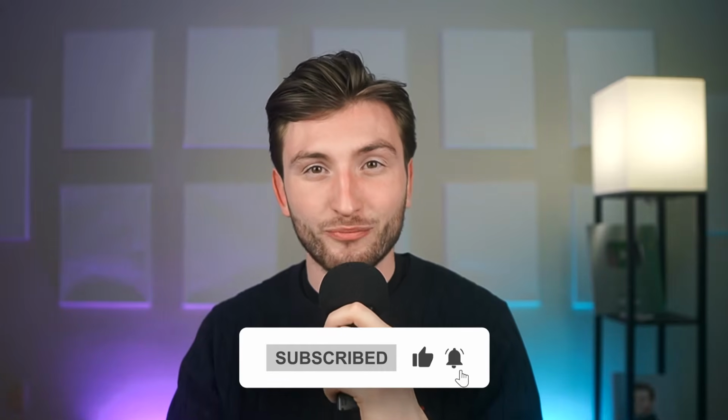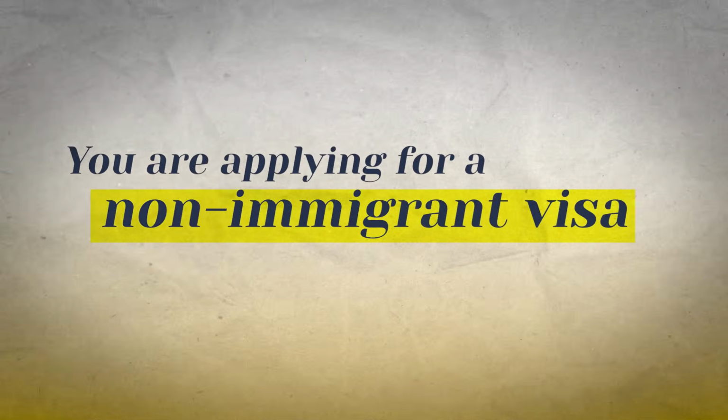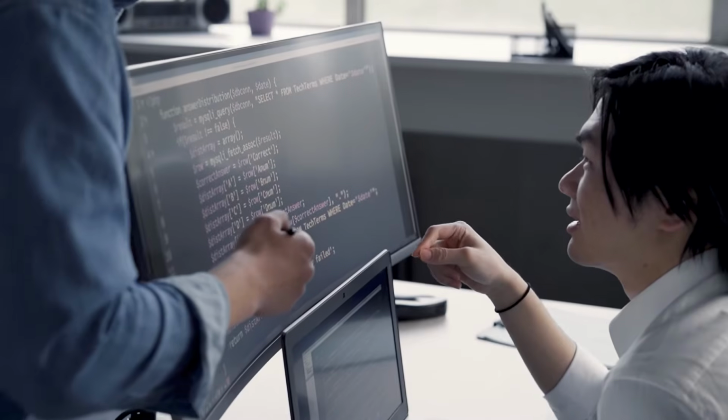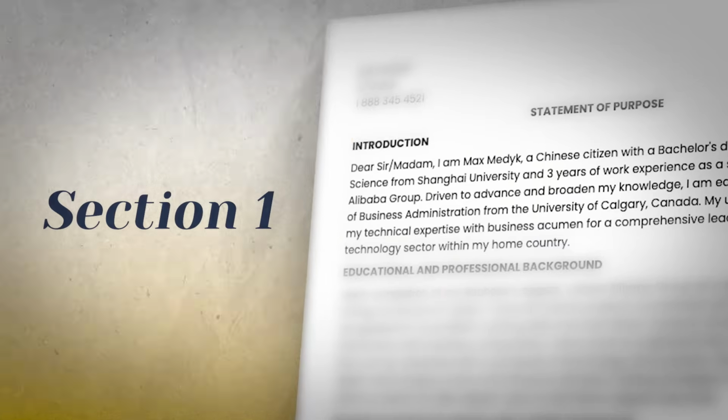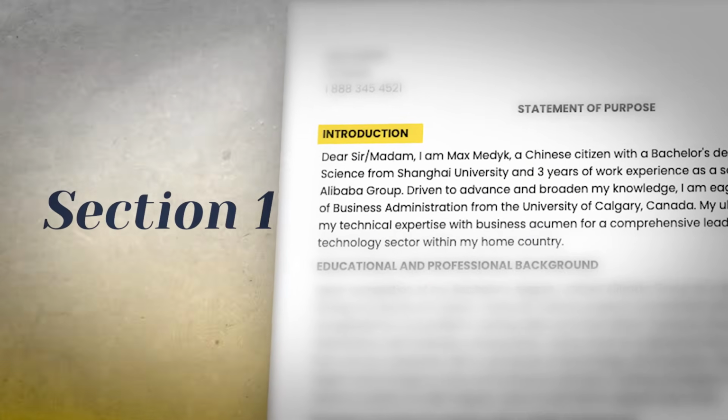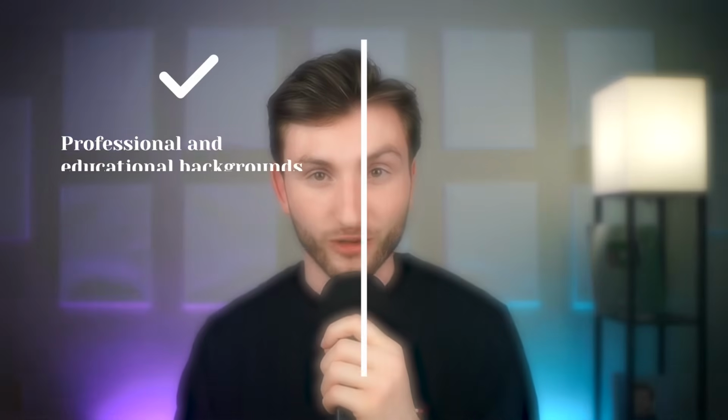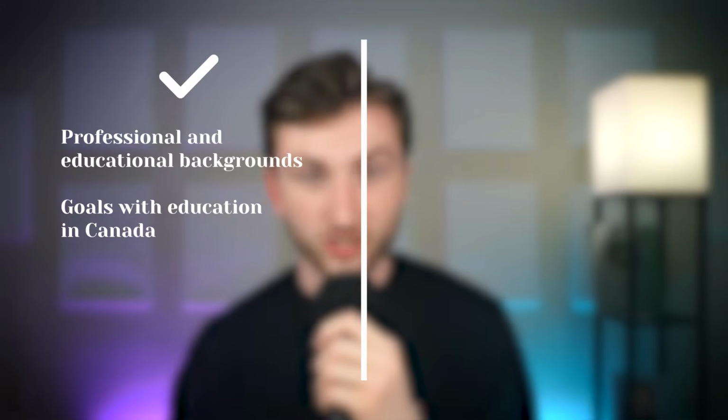We'll cover the statement of purpose section by section, but remember, the most important, you are applying for a non-immigrant visa. Everything you say has to demonstrate this. Now imagine, I'm a mature student from China, a software engineer who is planning to get a Master's of Business Administration. Section 1, Introduction. Clearly state your educational and professional backgrounds, as well as your goal with education in Canada.